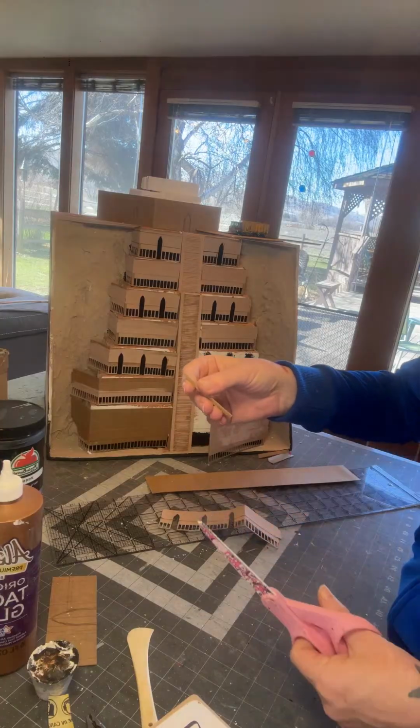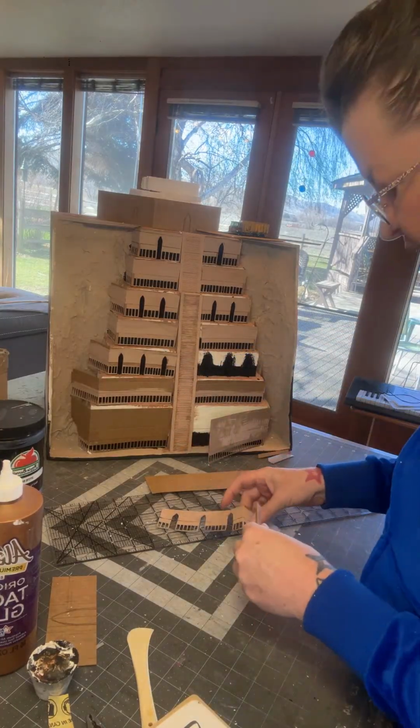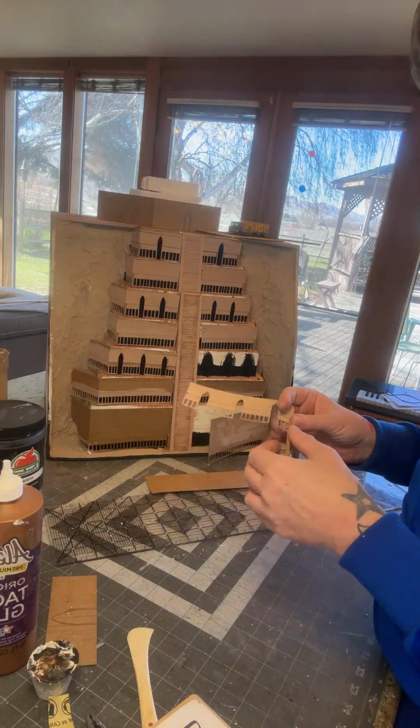All right, I have to make sure the top is even every time. Top even. And then over here.